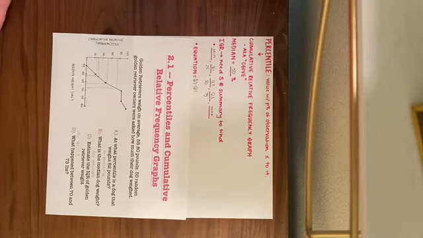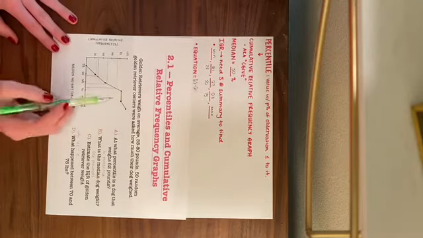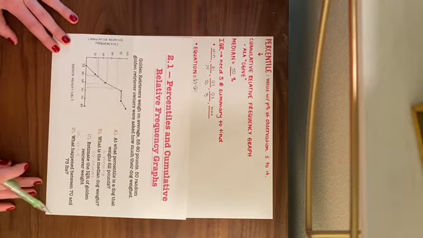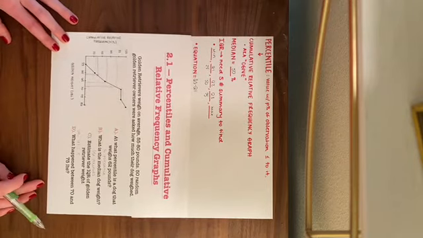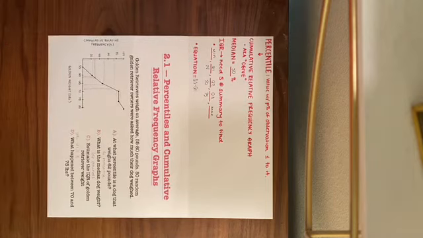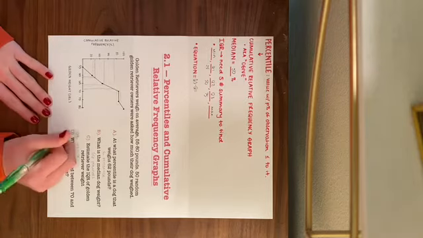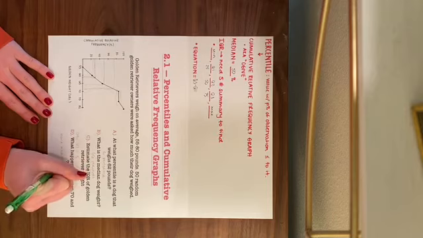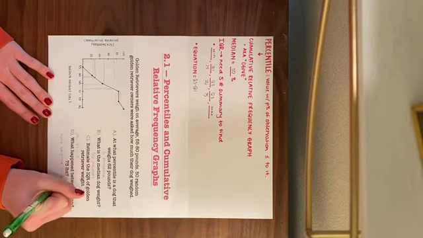Now D says, what happened between 70 and 75 pounds? We're looking here, this is 70 to 75, and right here nothing's increasing, nothing's decreasing. So nothing changed. Basically, out of the dogs that were surveyed, none of them weighed 70 to 75 pounds. So none weighed between 70 and 75 pounds.